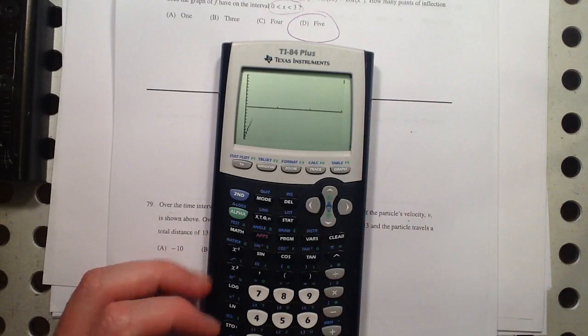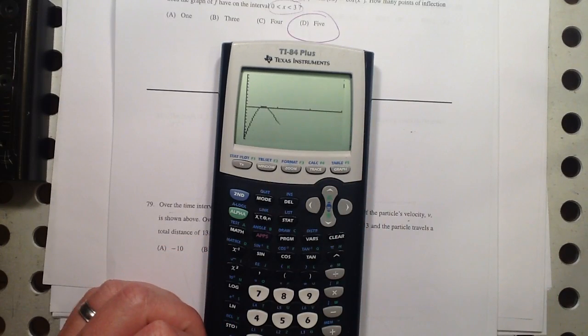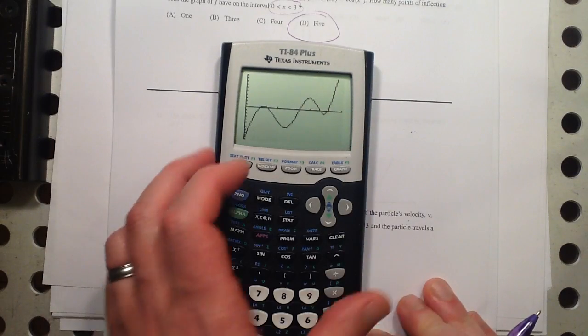So 1, 2, 3, 4, 5. And you can always zoom in more on that area if you're not sure.